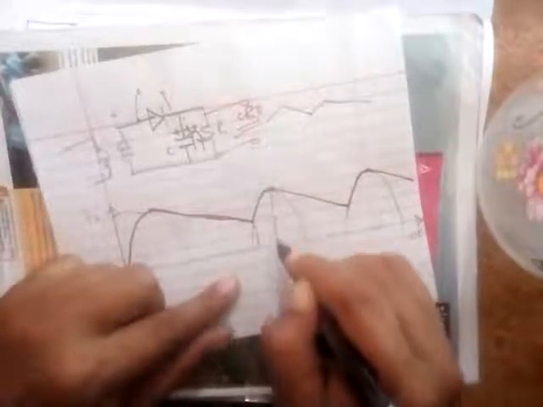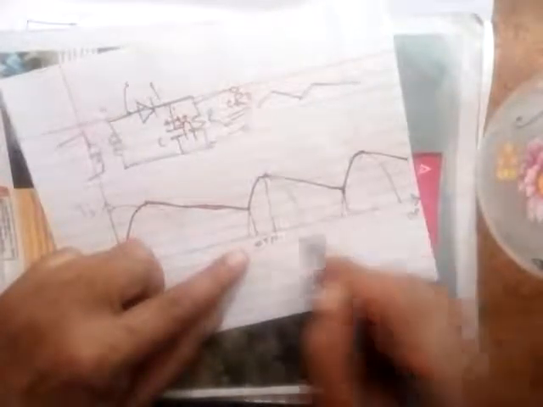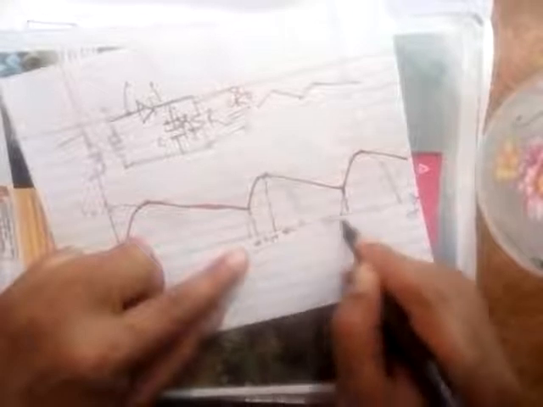Now suppose I say that from this point to this point is the charging time, where the capacitor gets charged. Suppose I say that this time is T1. And this is the discharging time. Suppose I say that the discharging time is T2.